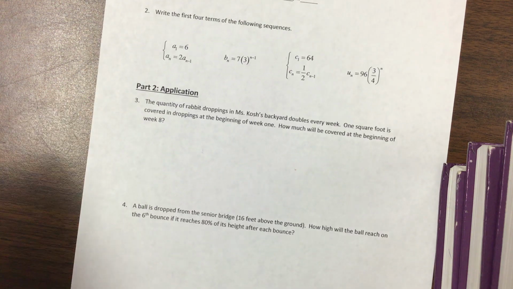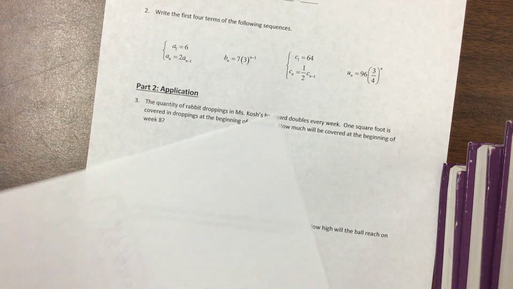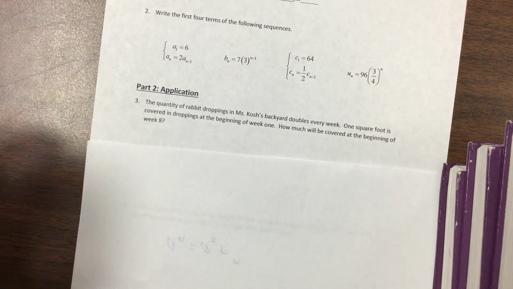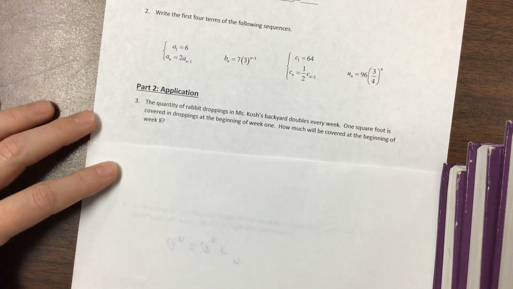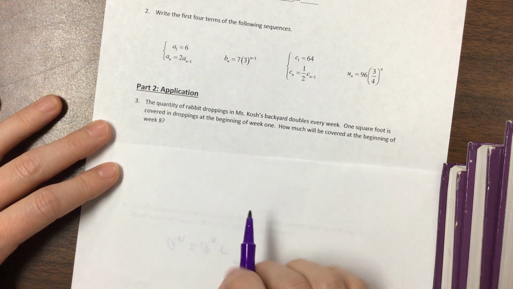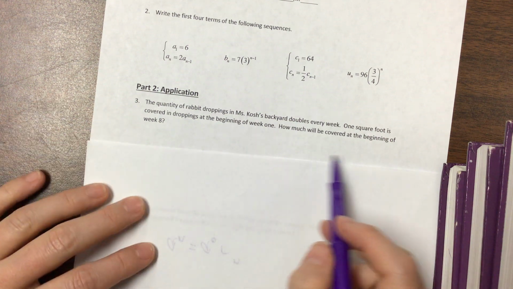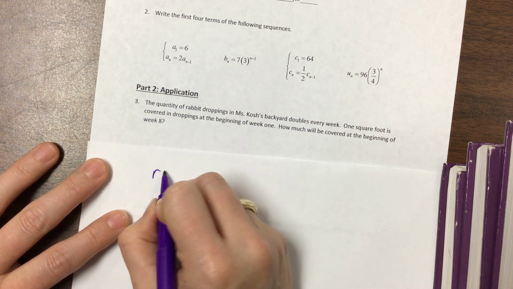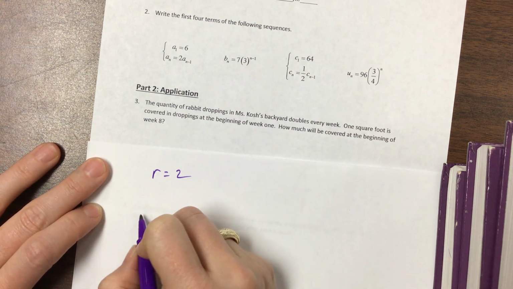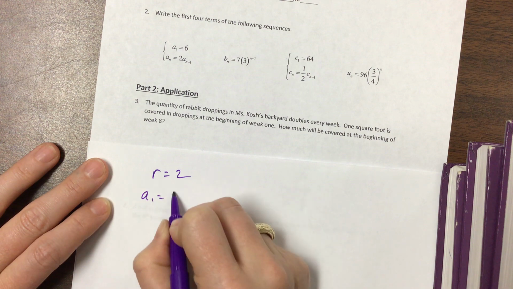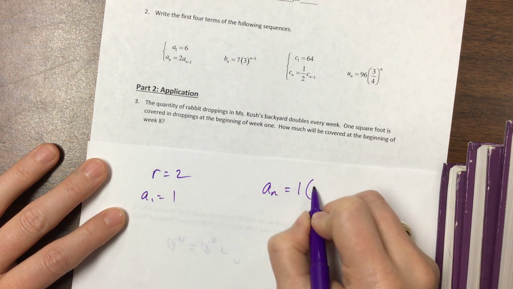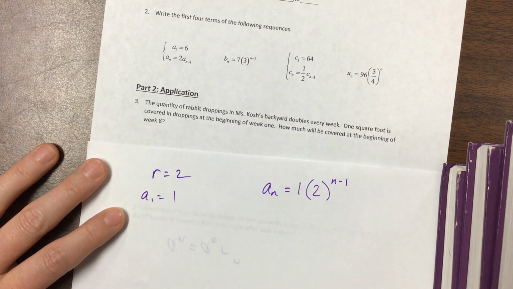Let's talk about the rabbits. Okay, so I wrote this problem when I had a huge rabbit problem in my backyard. They seem to have gone away, so I don't know what the difference is. But it says 1 square foot is covered in droppings at the beginning of week 1. How much will be covered at the beginning of week 8? Oh, wait, it doubles every week. So that common ratio is 2, and so my a sub 1 is equal to 1. So my formula a sub n is just equal to 1 times 2 to the n minus 1.